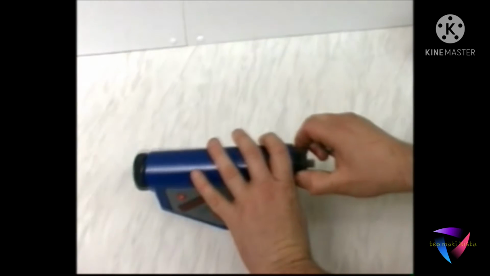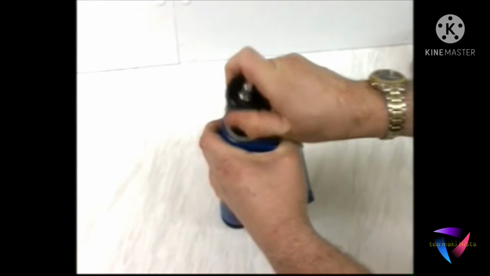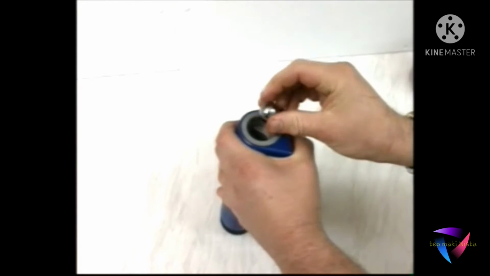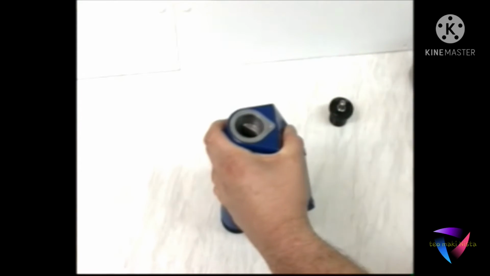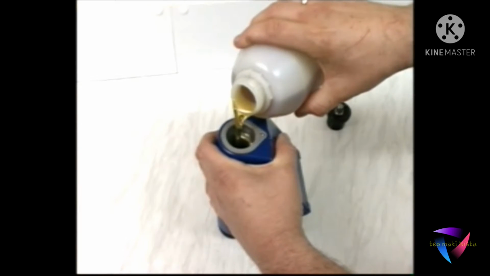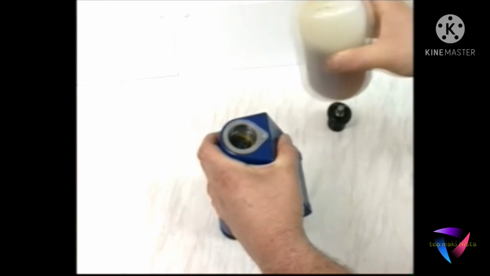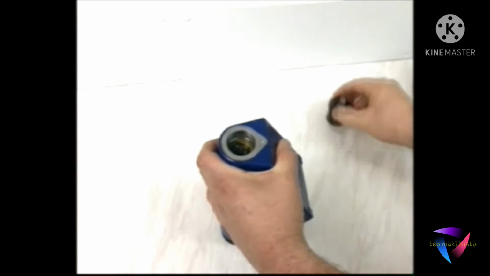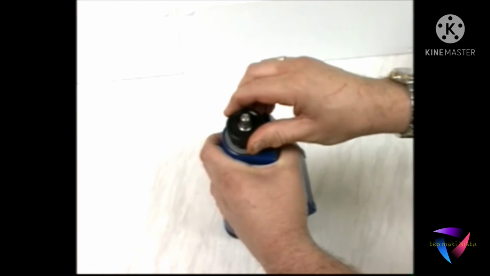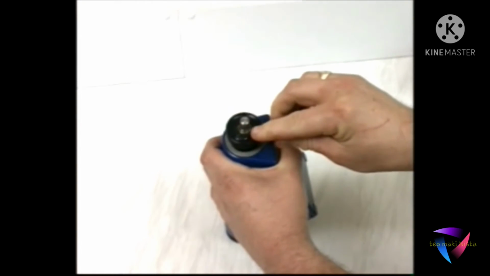To fill, hold the viscometer on its end, loosen the valve, and remove the plug from the tube. Make sure the tube is clear and clean and contains the metal ball. Fill it with the oil sample to just above the V-plate. With the valve still open, push the plug in gently until any remaining air is gone, then tighten the valve and wipe away any excess oil.